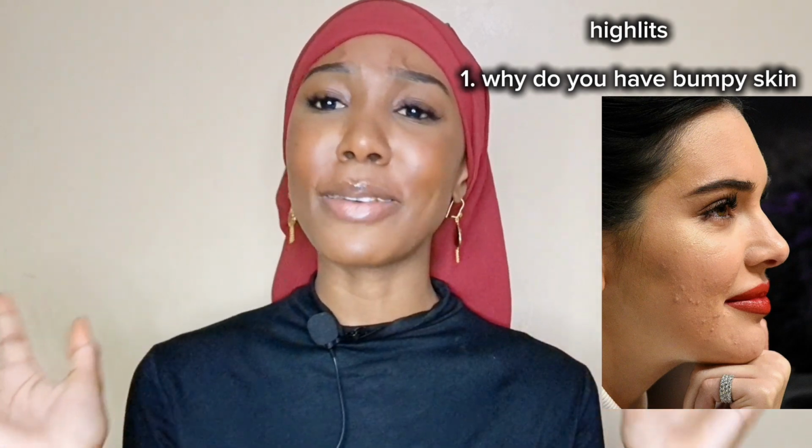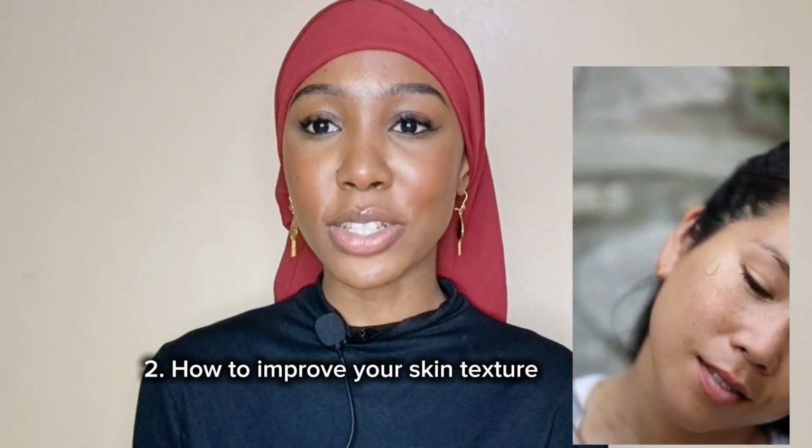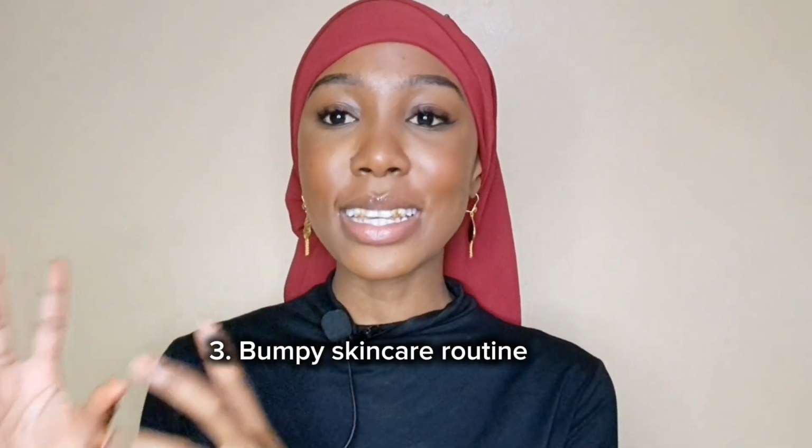The first thing, we're going to understand why you get this rough texture on your skin. The second thing is you're going to understand how you're going to improve your skin texture, which is the best product to use for that. And lastly, the third thing, I'm going to tell you exactly how you're going to incorporate that skincare product in your skin routine to make it as effective as possible.